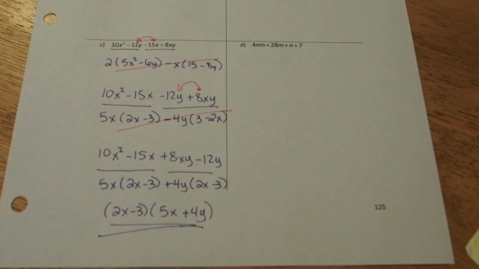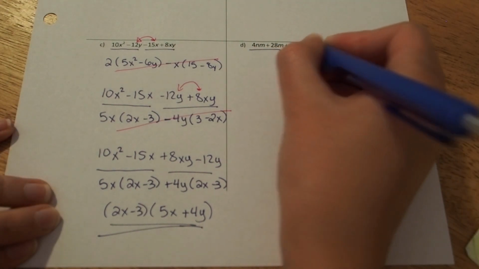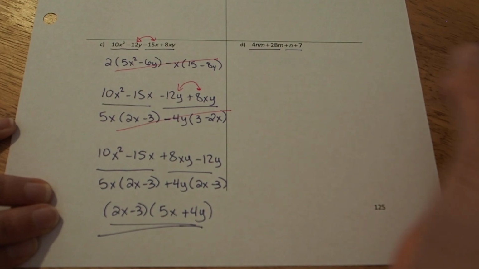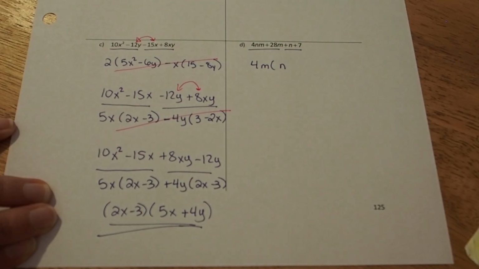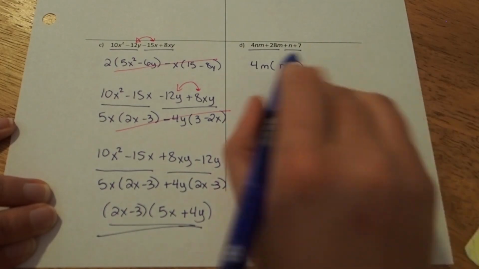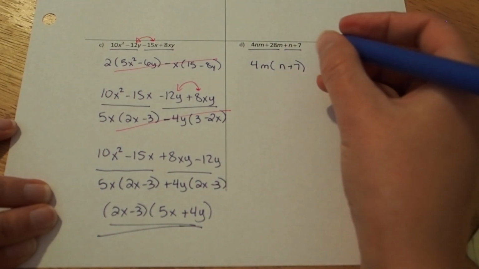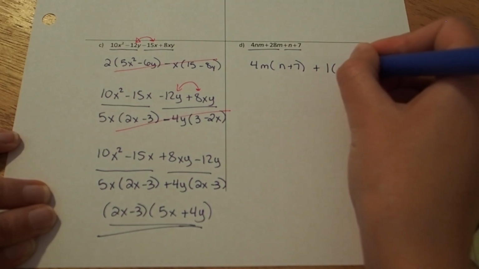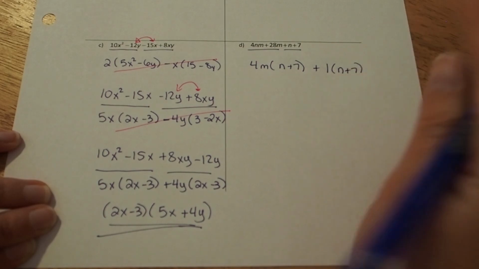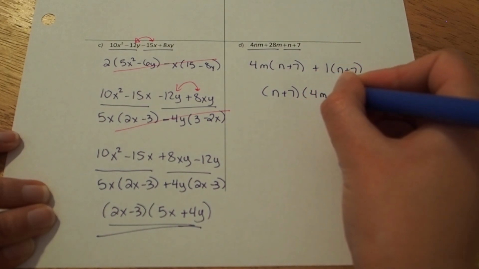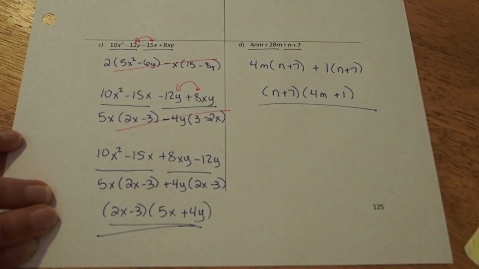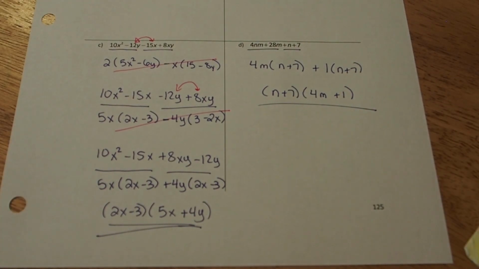So let's try one more, and I promise this one's not going to be as long because I think that these do factor in the order that they currently are in. Okay. Two groups. 4nm times 28m, they both can be divided by 4 and m. It's going to leave you with just n. And then 28 divided by 4 is 7, so plus 7. N plus 7 has nothing in common, so there's nothing that you can factor out besides 1. So you'll say plus 1 times n plus 7. However, that's fine because n plus 7 is what I needed to have that parenthesis anyway. So this one's going to factor as n plus 7 as the common binomial. Removing that gives you 4m as your first term plus 1 as your second term. And that's done. That's the end of part B.